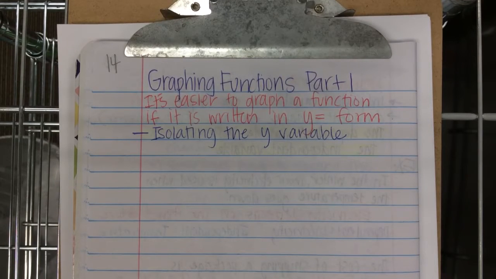And what does isolate mean? What does it mean to isolate something? Damaris, what does it mean? Yeah. Get it alone. Make it by itself.